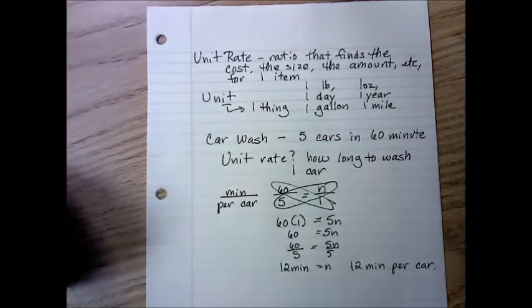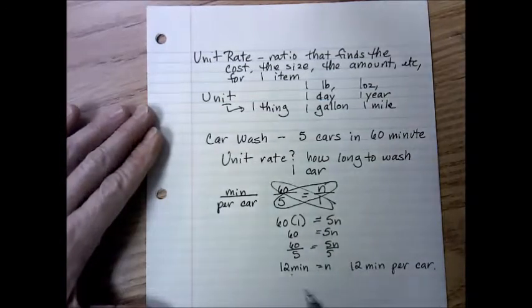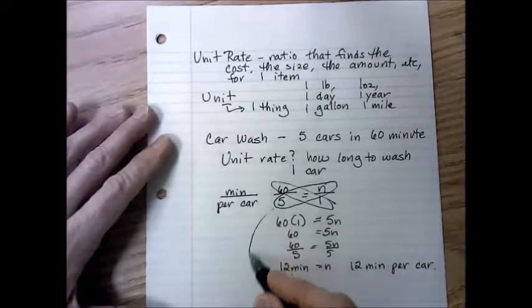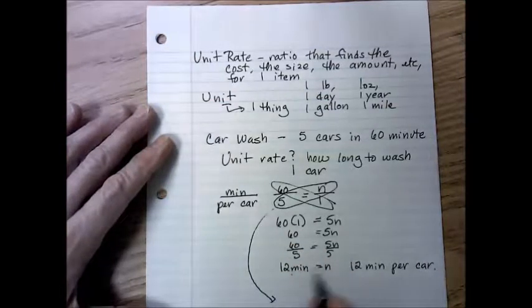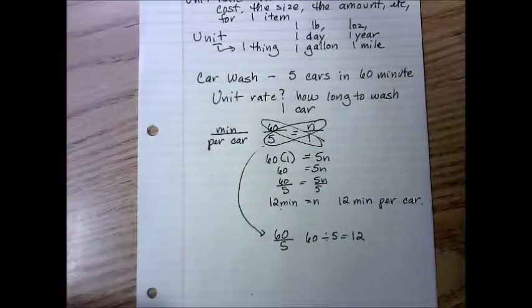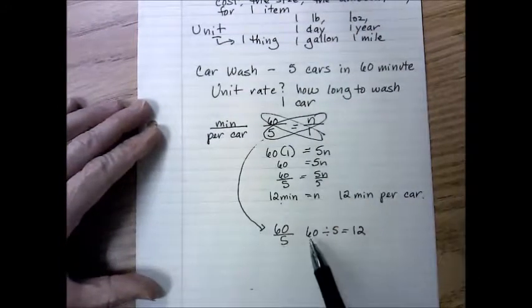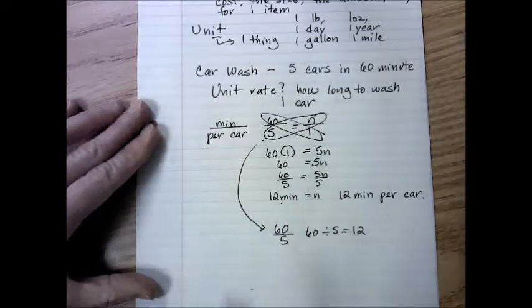Now, if we look, all we really did to get this 12 was we took this first ratio and did 60 over 5, which is just 60 divided by 5 is 12. So with unit rate problems, we have a little shortcut. All we really have to do is look at that first ratio and simplify. 60 divided by 5 was 12.